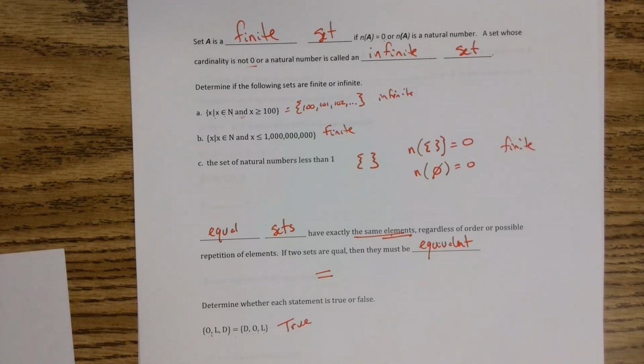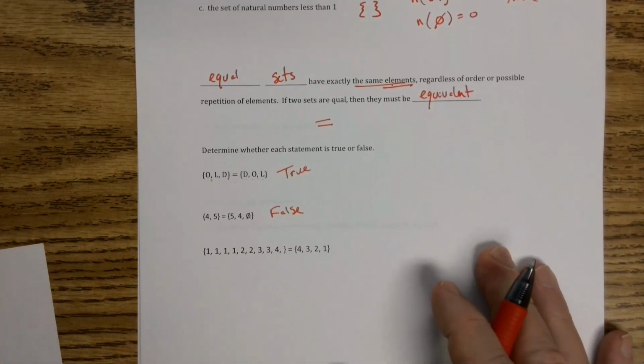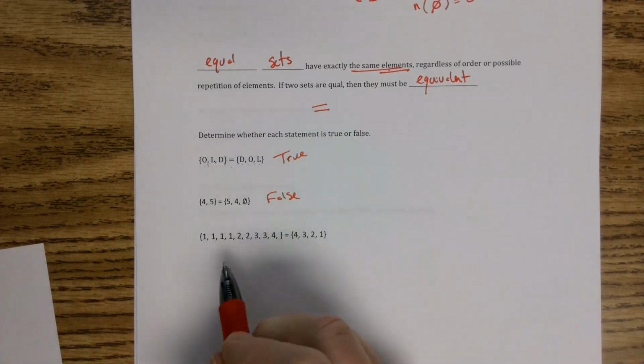Well, the cardinality of this one is 3. It's 5, 4, and a weird looking symbol. The cardinality of this one is 2, so it's false. All right, and oh, sorry, I was off the screen. Hopefully, you're okay there.